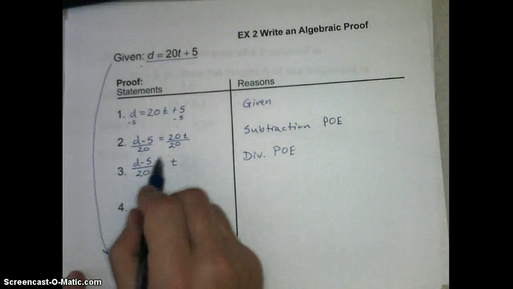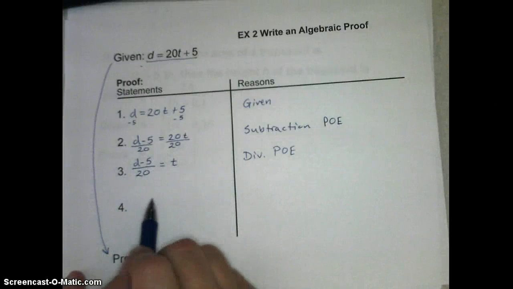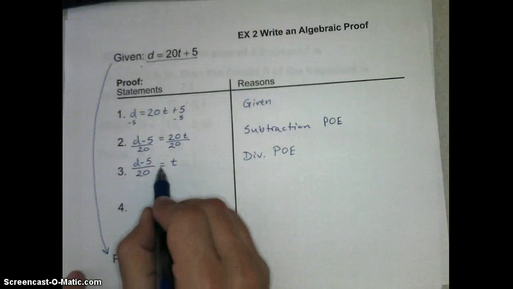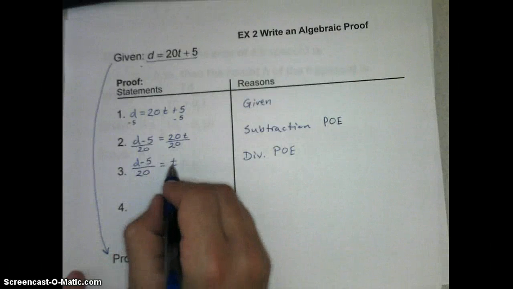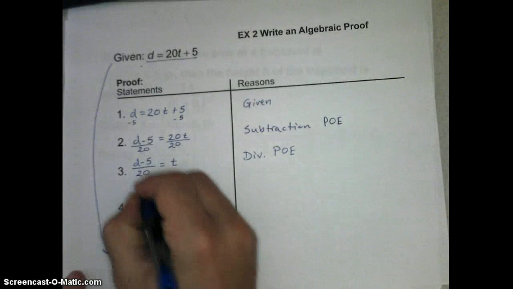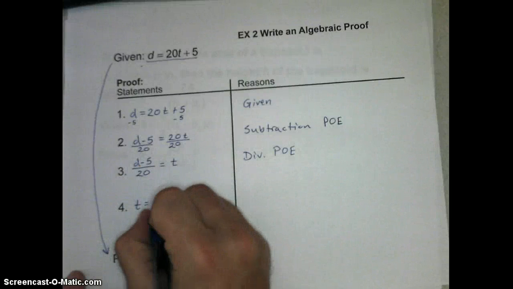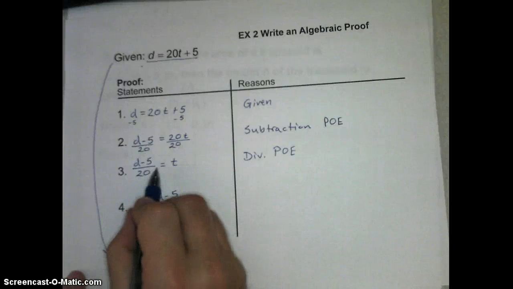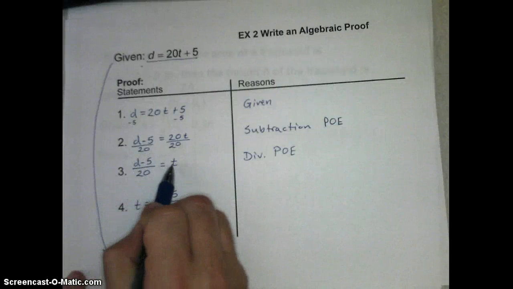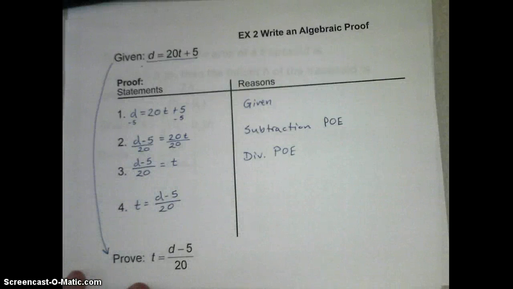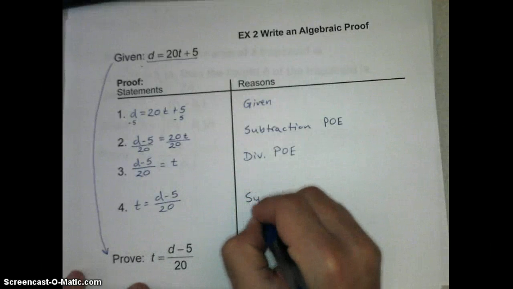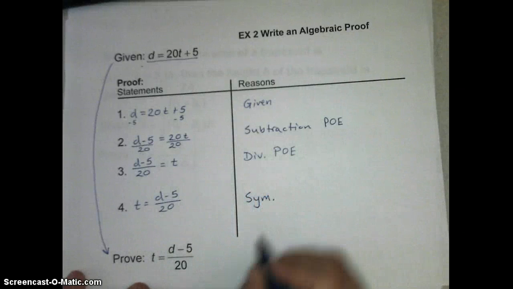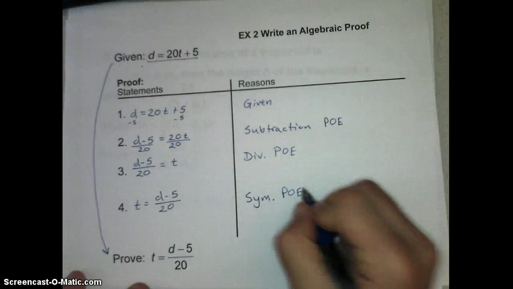Now, this you might think, well, that's done. We don't have an extra step we need to use. But this doesn't look exactly like this. In order to get the t on the left side and everything else on the right, we have to use another one of our properties. This is the property that says if a equals b, then b equals a. That is our symmetric property of equality. And you can abbreviate that as well.